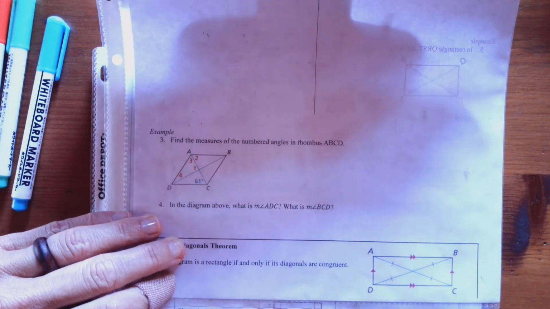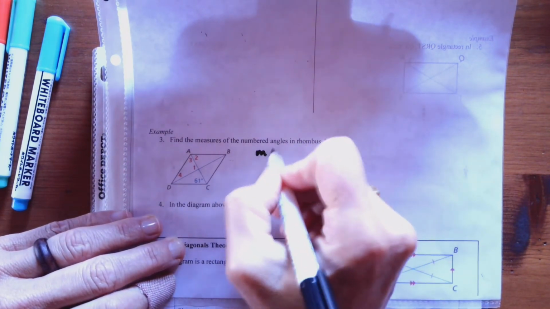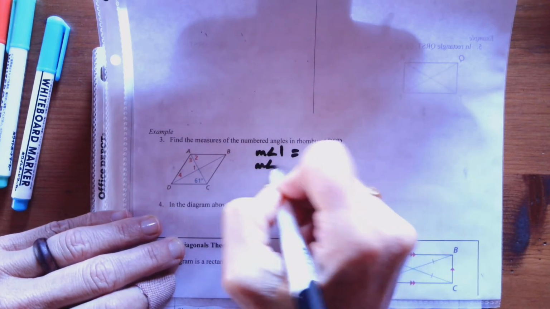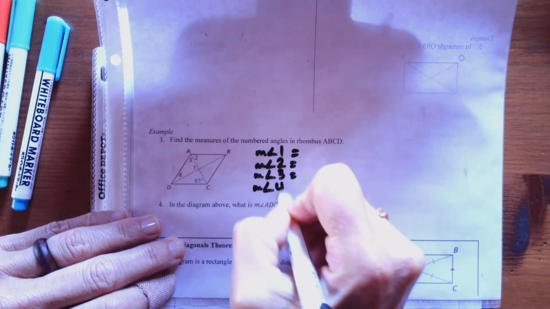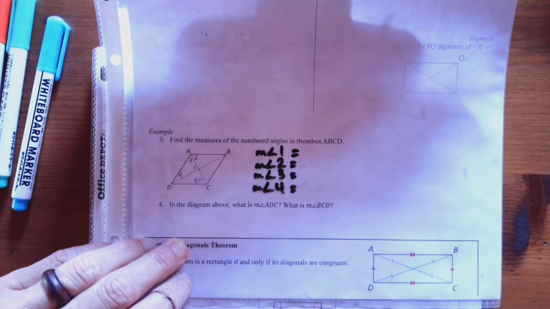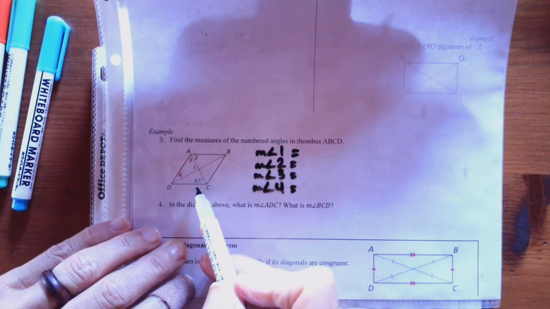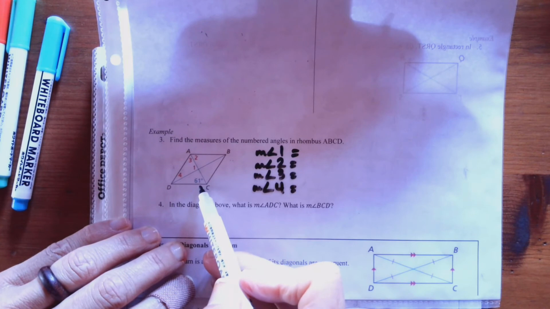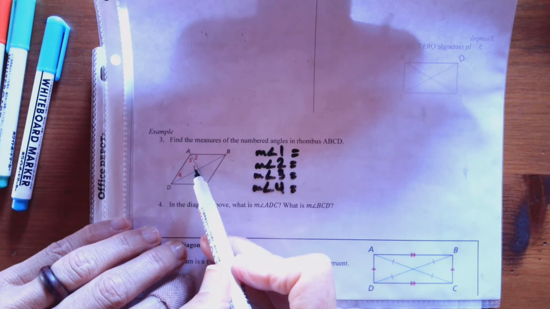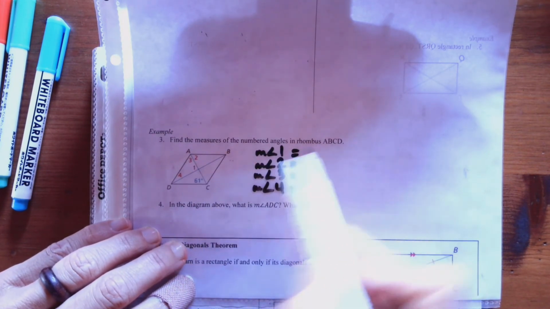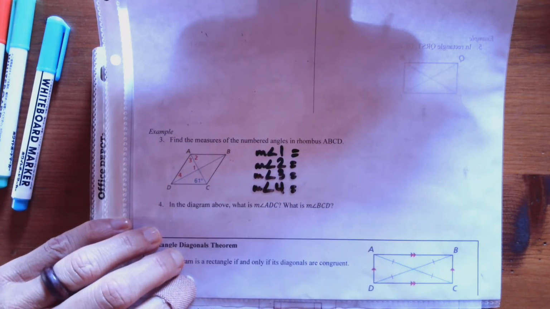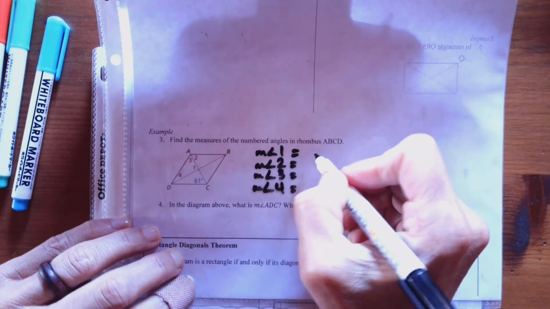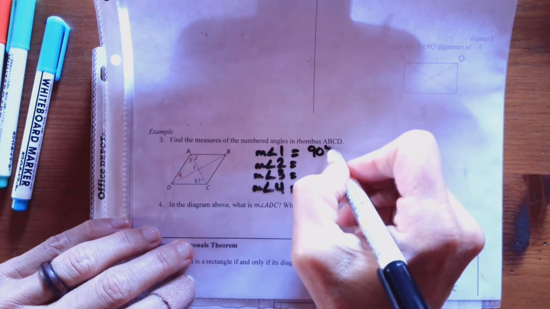And there's a lot of different ways we can do this, but let's put measure of angle 1 here, measure of angle 2 here, measure of angle 3 here, and measure of angle 4. Okay? First of all, this one is marked 61 degrees. That's not going to help me figure out angle 1. But I do know that it's a rhombus. So what is the degree measurement of angle 1 from that first theorem we did? We know it's perpendicular, so perpendicular is 90 degrees.